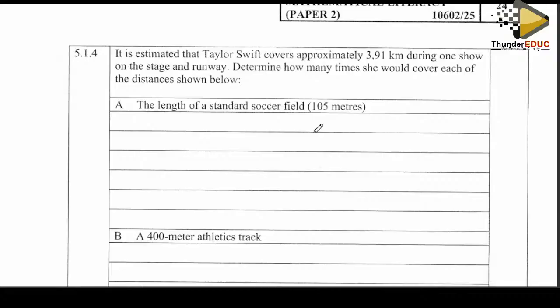It is estimated that Taylor Swift covers approximately 3.91 kilometers during one show on the stage and the runway. Determine how many times she would cover each of the distances shown below. First and foremost, these are meters, so we shall change the kilometers. We shall say 3.91 times 1,000, which becomes 3,910.